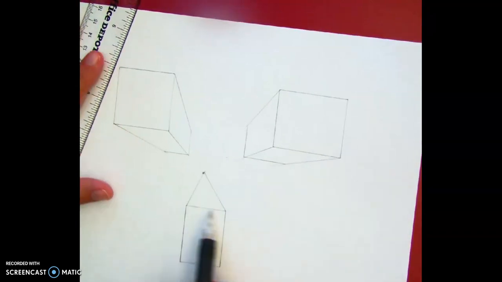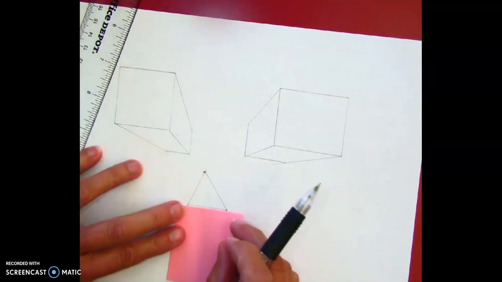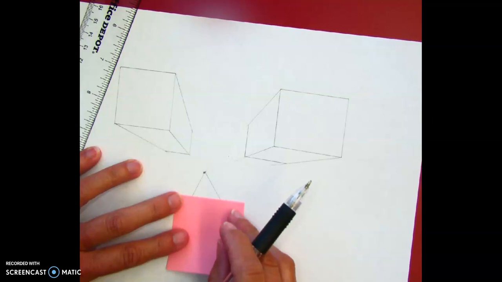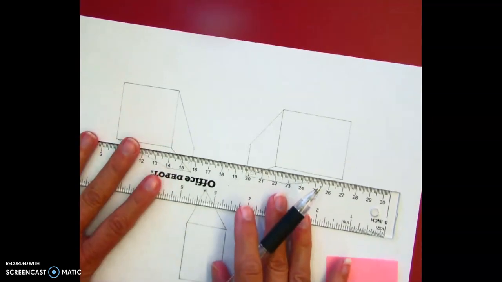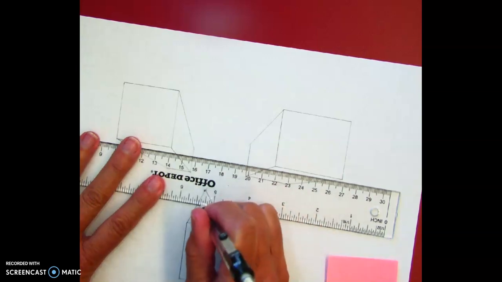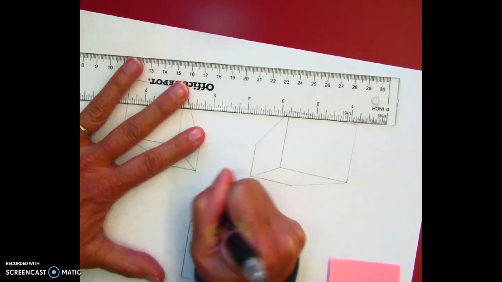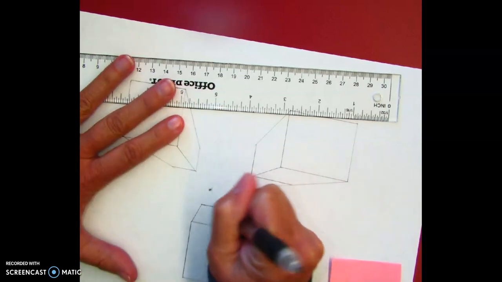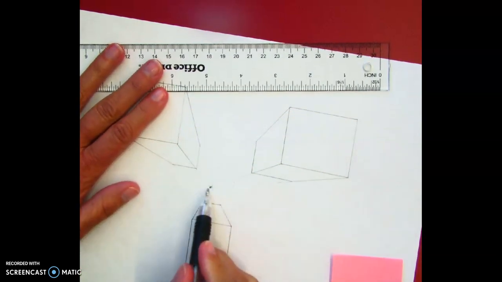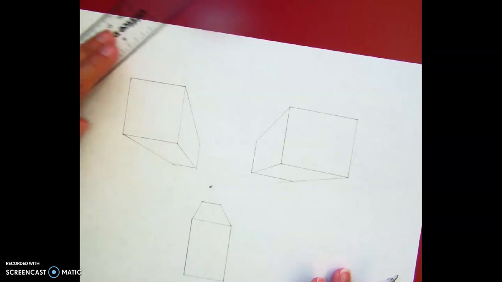This one, we just need to make a parallel line to that line. We're not reproducing an angle, we're just reproducing that line. So we're just going to slide that right up above. And the vanishing point, the reason you only see the front and the top part of this one is because the vanishing point is like your eyes, and you're seeing just the front and the top of it because your eyes are above that vanishing point.